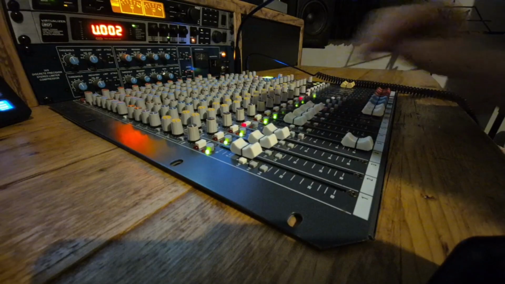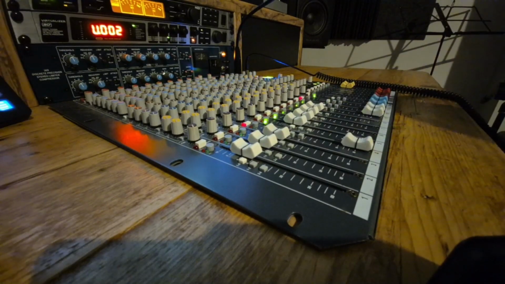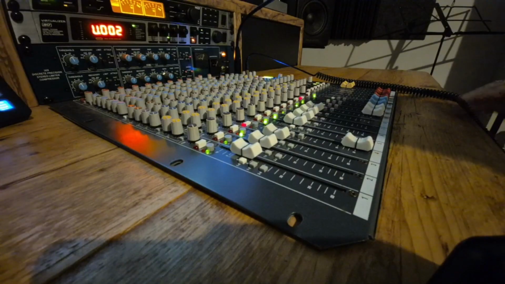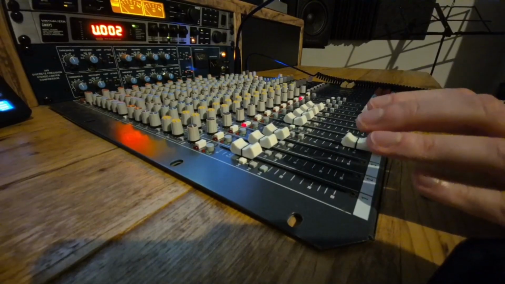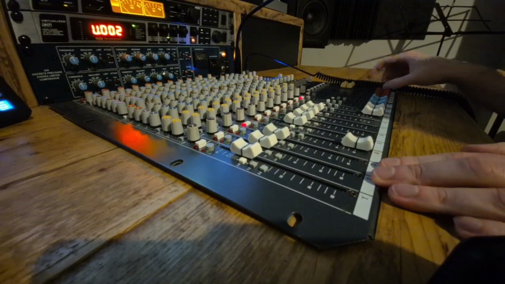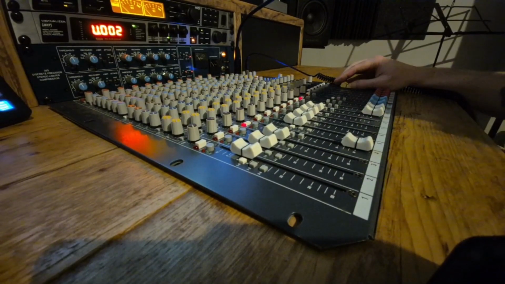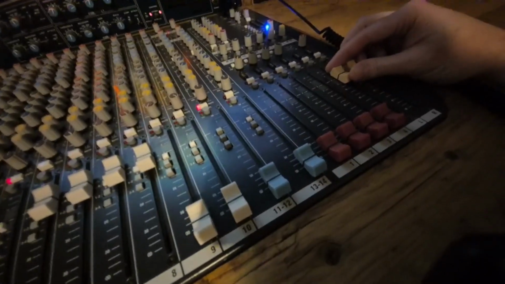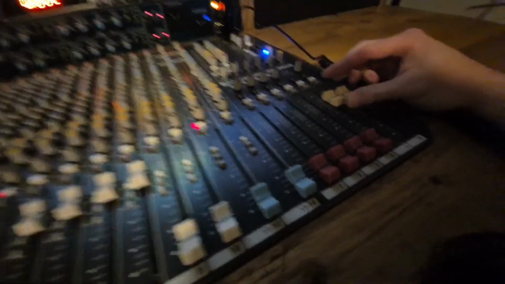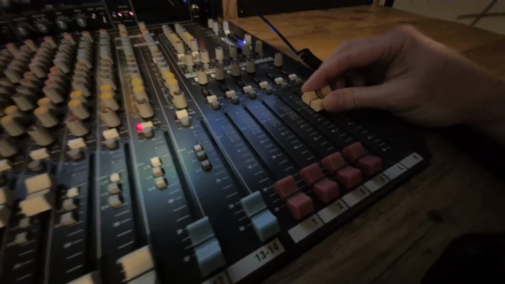So I've got the instruments being sent to the left and right mix, and I'm also sending it as parallel mixes to tracks 1, 2, 3 and 4. Let's see what that sounds like.